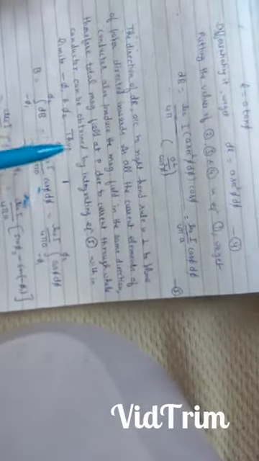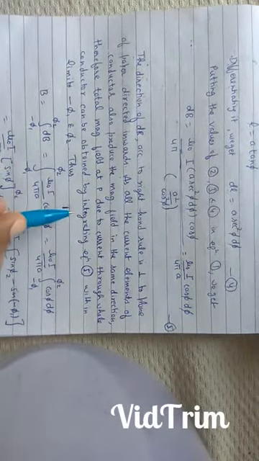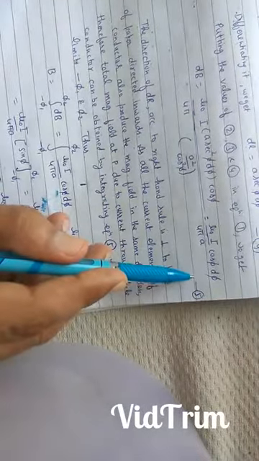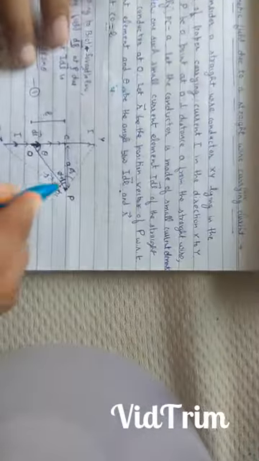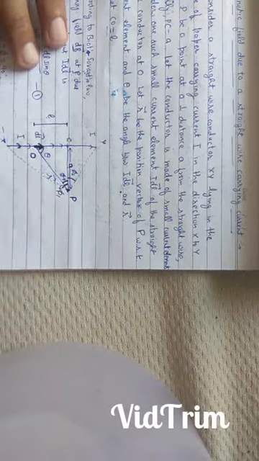Therefore the total magnetic field B due to current through the whole conductor can be obtained by integrating equation 5 within the limit minus phi 1 to phi 2. This is phi 1 and this is phi 2.